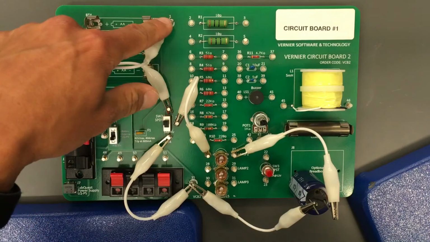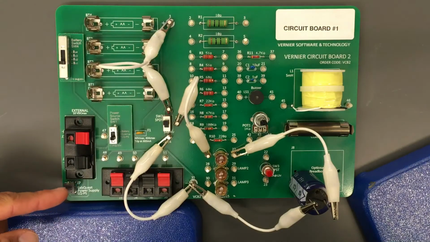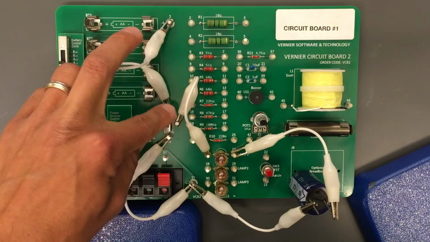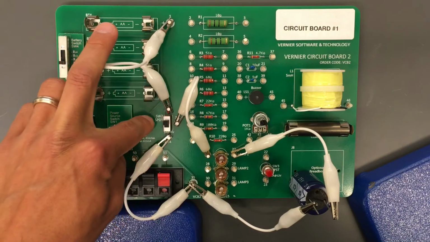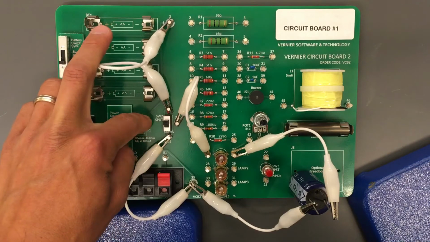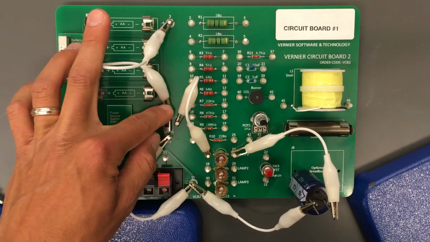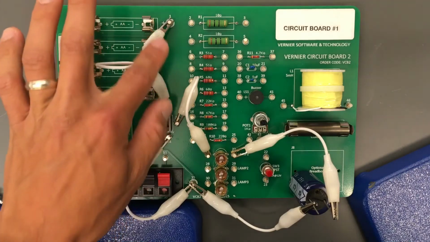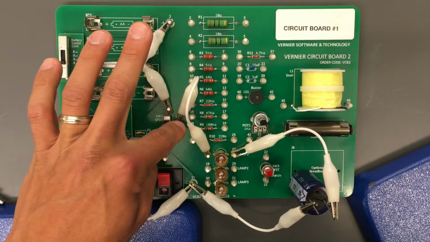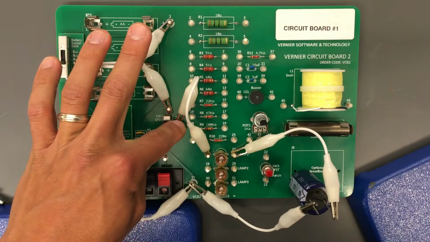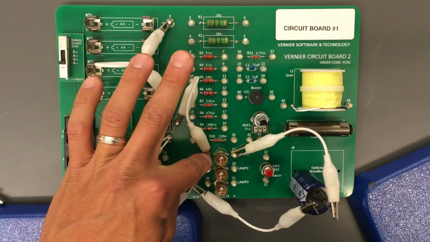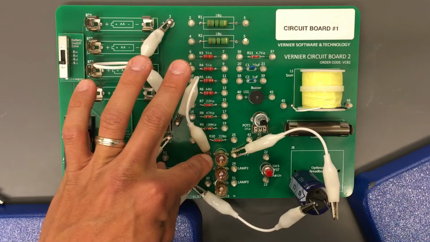So coming from positive, which is routed from the power supply, going to a 3-pin switch. It is called SPDT. That stands for single pole double throw. More on that next week. You go from positive to one pin of the switch. Then from the middle pin of the switch, we go to, instead of what's described in your packet, for this demo, a light bulb.